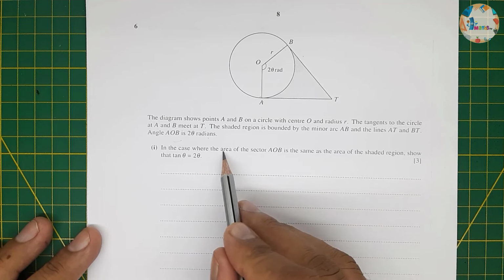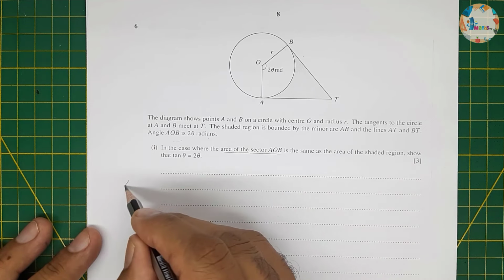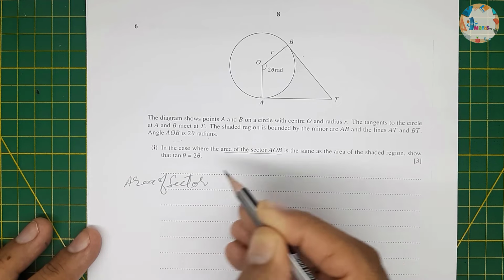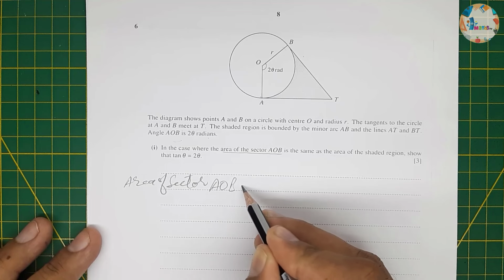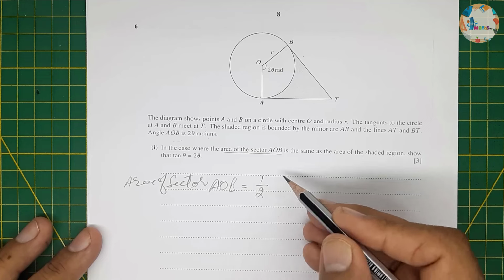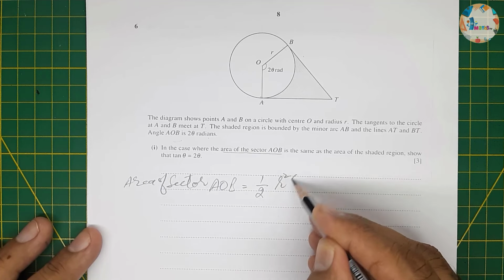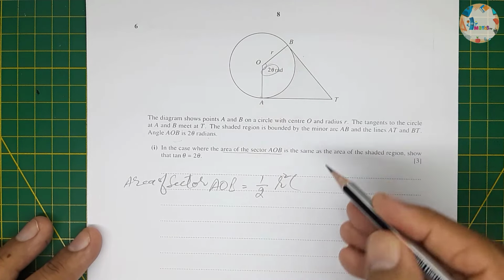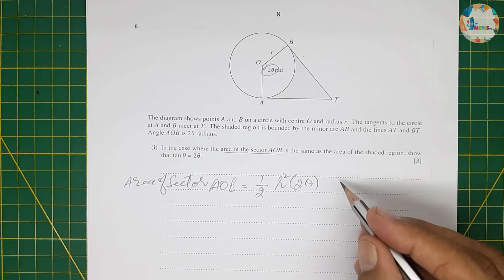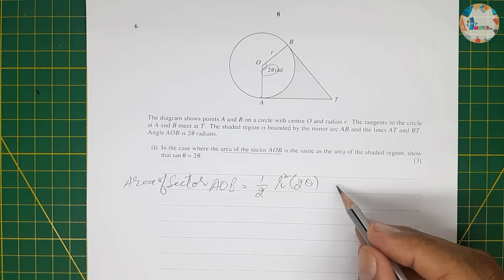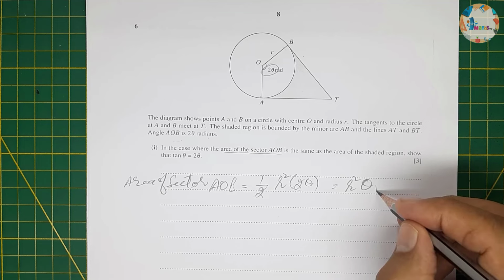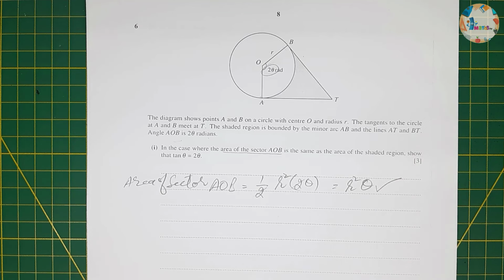Area of sector AOB, we know the formula, is 1 by 2 r square theta. Here the angle is 2 theta, so we write r square into 2 theta. The 2 cancels, so the area of the sector is r square theta.